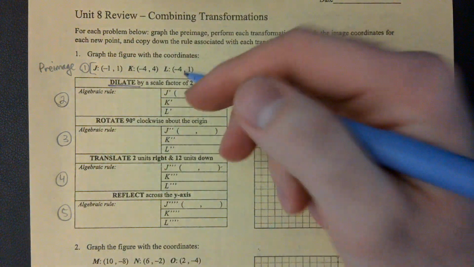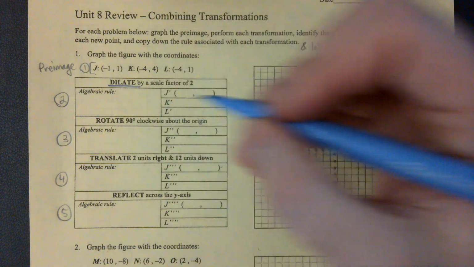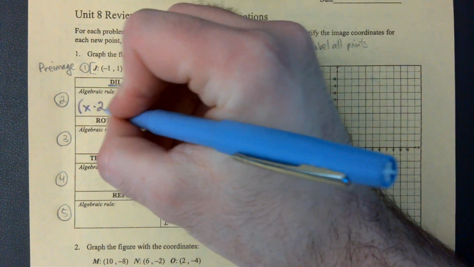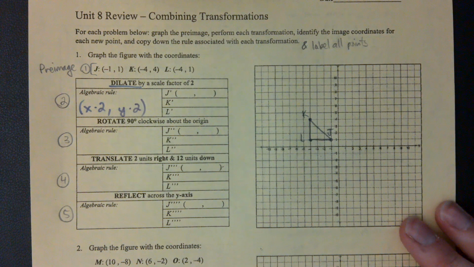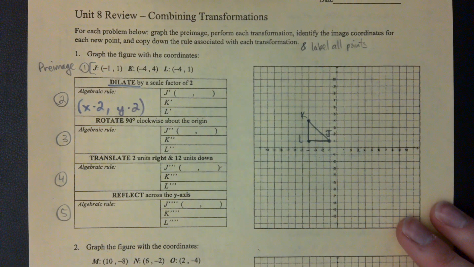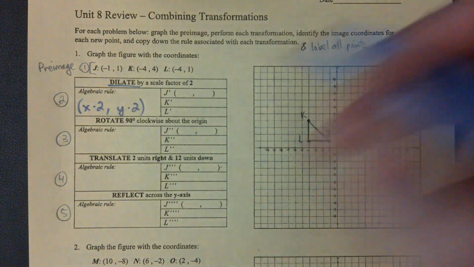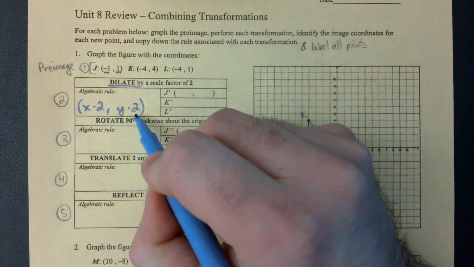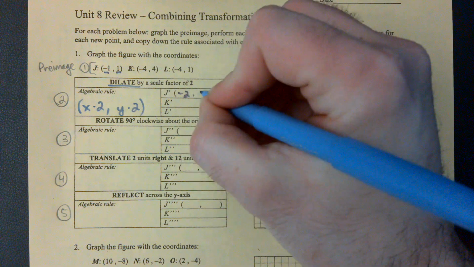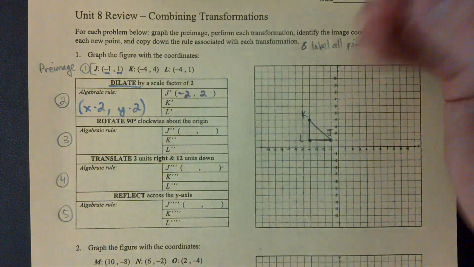Dilation. We're going to dilate this by a scale factor of 2. So the rule that we're going to use here is x times 2, comma, y times 2. We talked about this in class. Right? So we just take all these points, -1, comma 1. We're going to multiply that by 2. We get -2, comma 2.